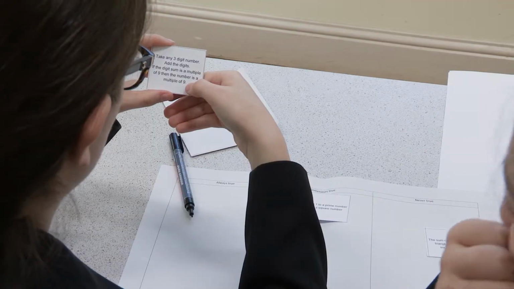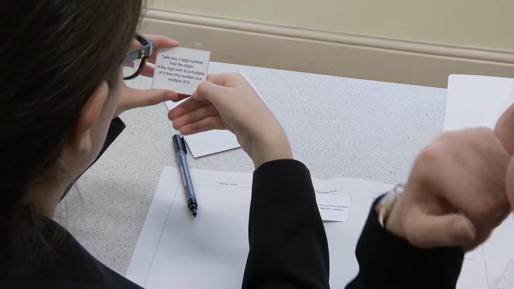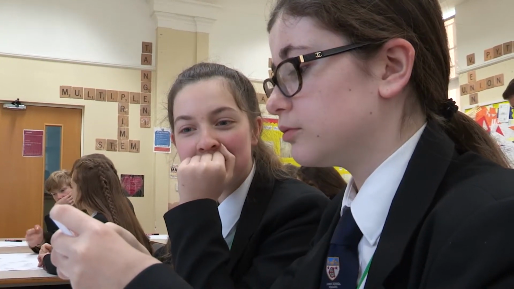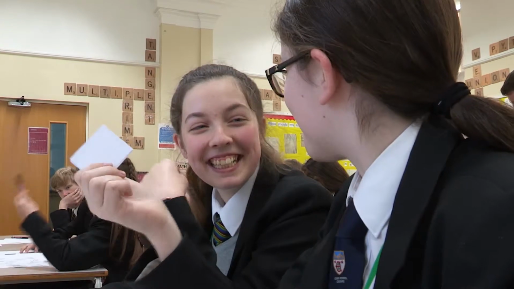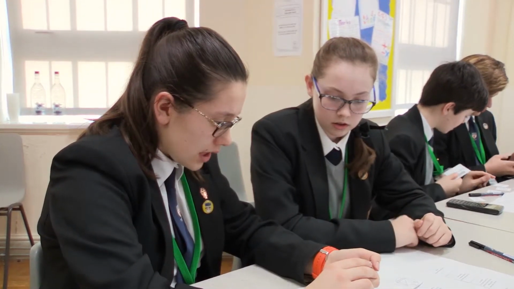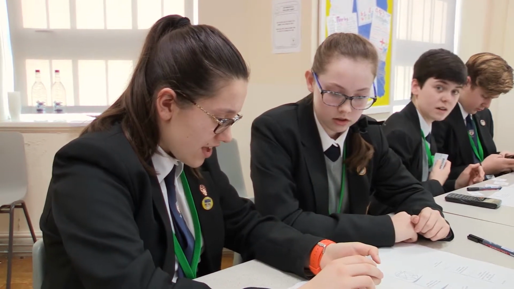If the digit sum is a multiple of 9, so then 2 times 3, so 9. Then the number is... So is that right then or not? I'm not sure. Adding 2 numbers and then squaring gives the same result as squaring and then adding.